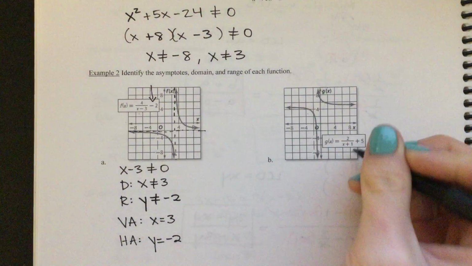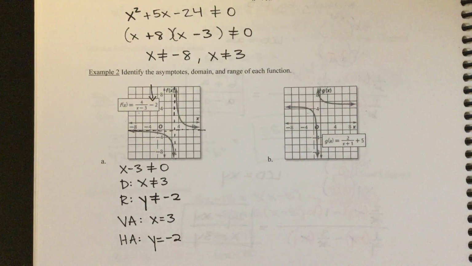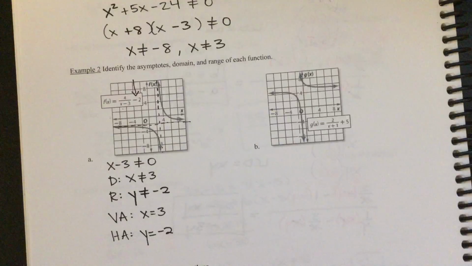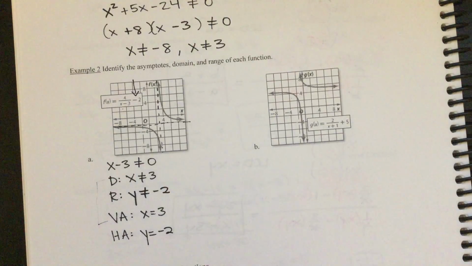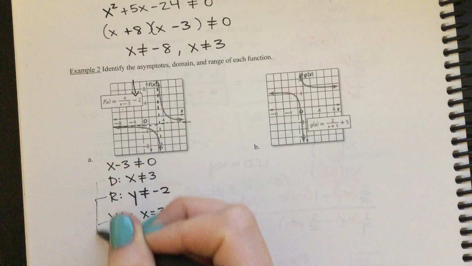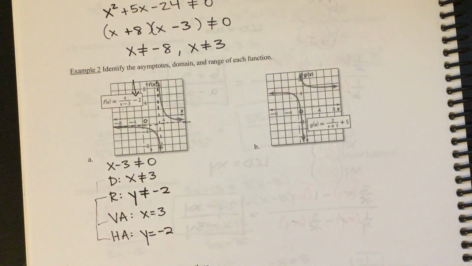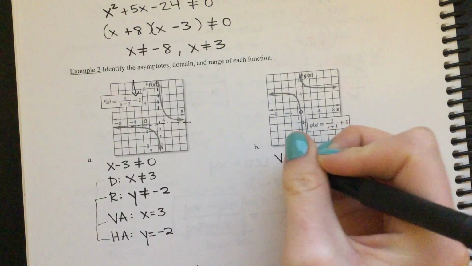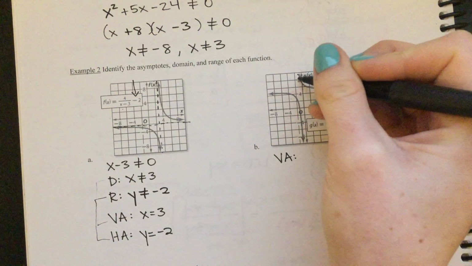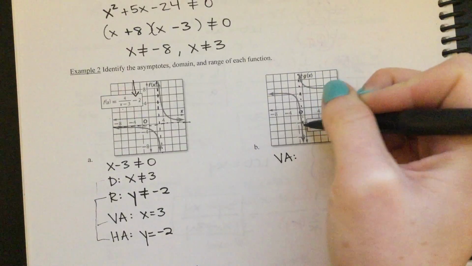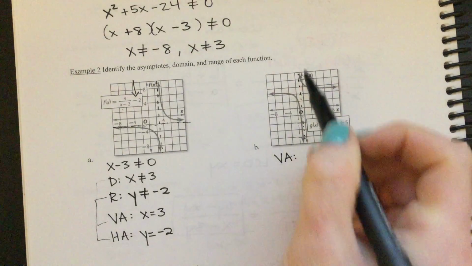Okay, so this one, I can use that same logic to come up with my domain, my range, my vertical asymptote, my horizontal asymptote. So basically, you can see this connection between domain and vertical asymptote and the connection between the range and the horizontal asymptote. Okay, so this one, if we look perhaps at the vertical asymptote first, that would be this vertical dotted line that you could sketch in here, and that looks like it's at -1.